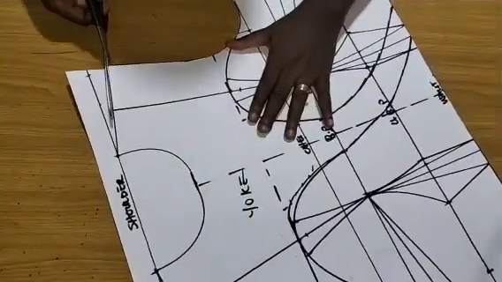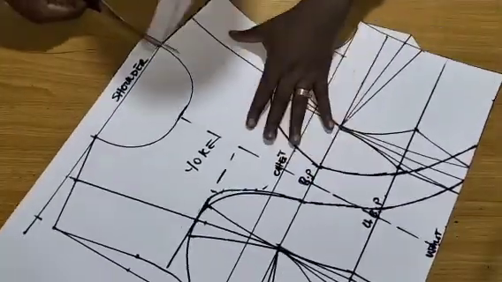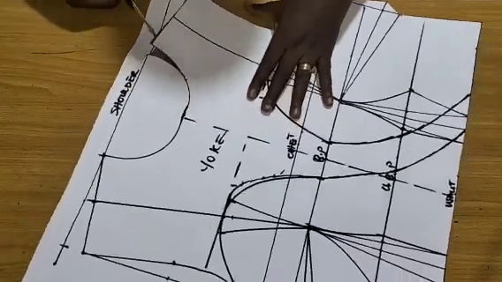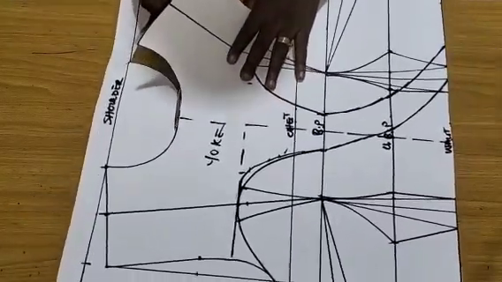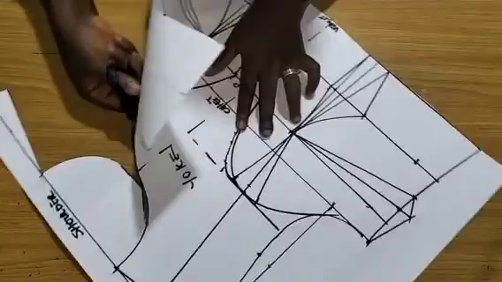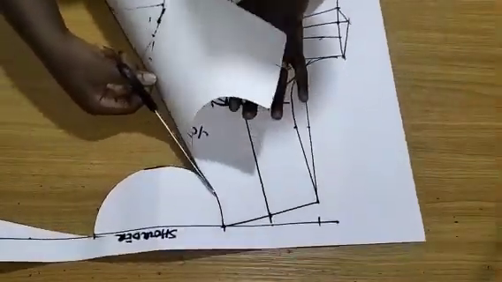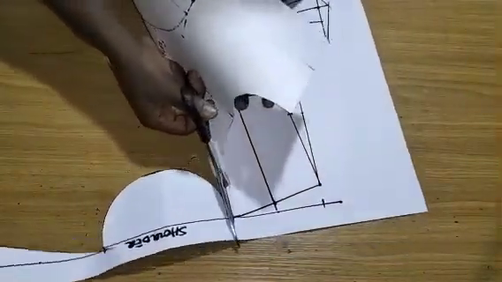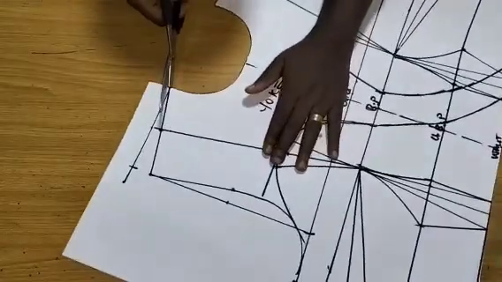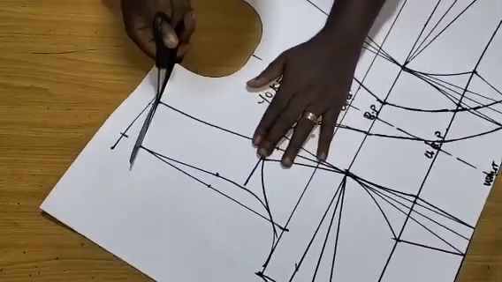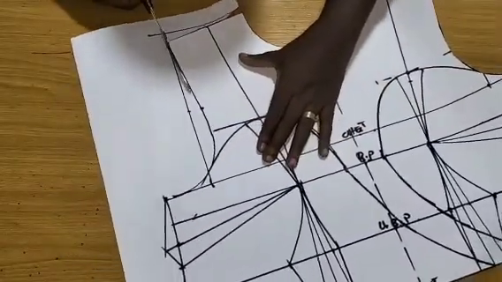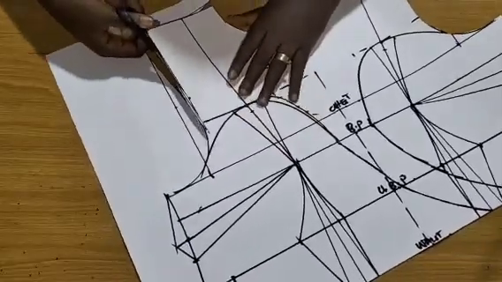I'll come here on the shoulder. I will come here on the neckline. I'll come to the shoulder. I'll come back here.